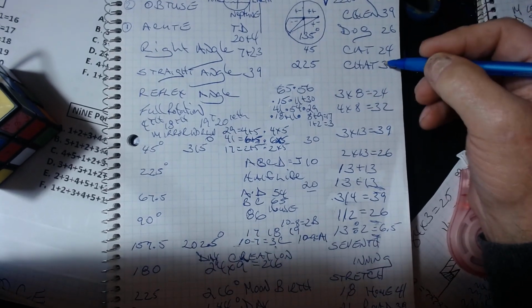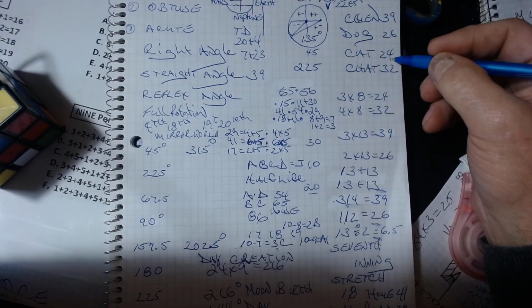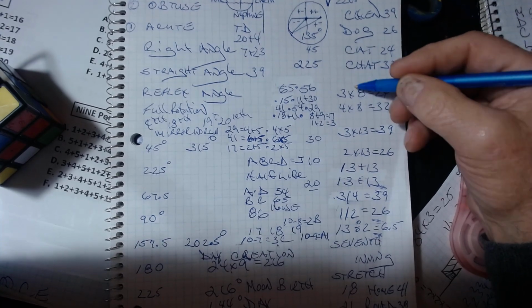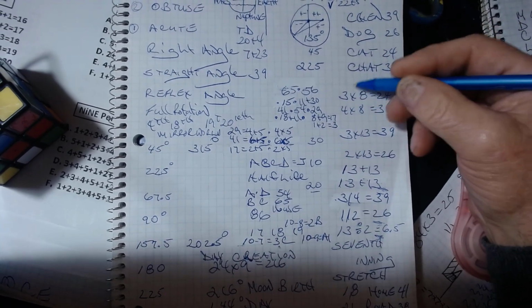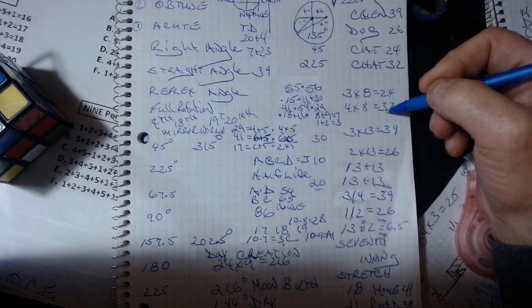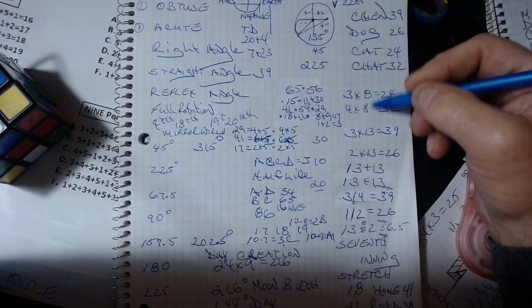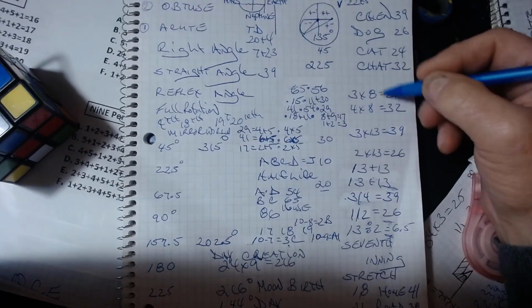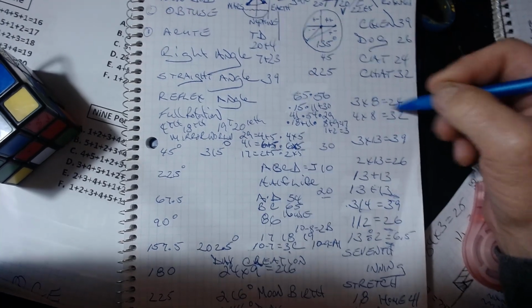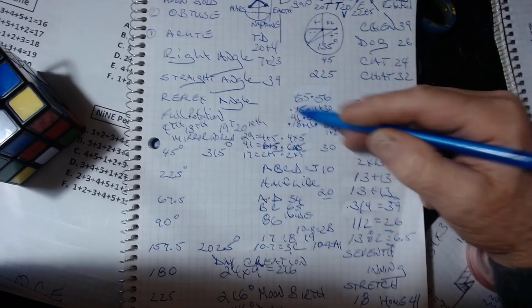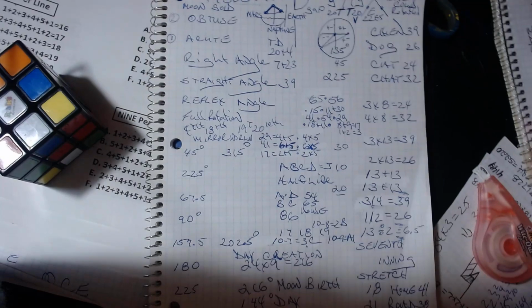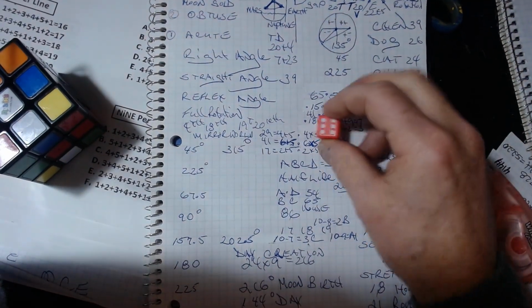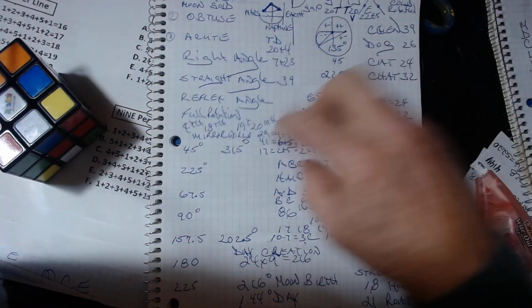4 times 8, 32. 3 times 8, 24. They both fit into each other. One is 3 parts of 8. The other is 4 parts of 8. Together they make 7 parts of what? Of 16? Or do they make 7 parts of 8? I'm adding them together. The total is 56, 65. It's the only 11. The inverted of 5 and 6 is what? 1.